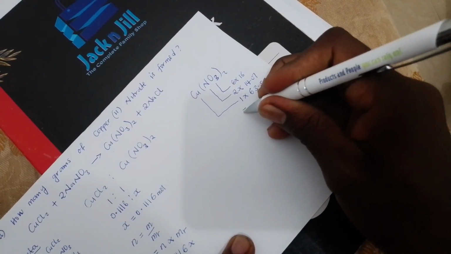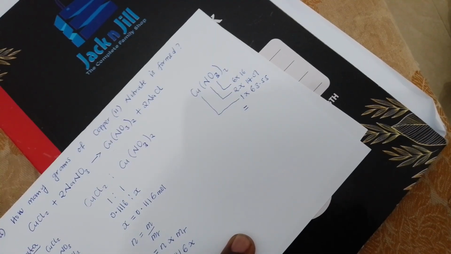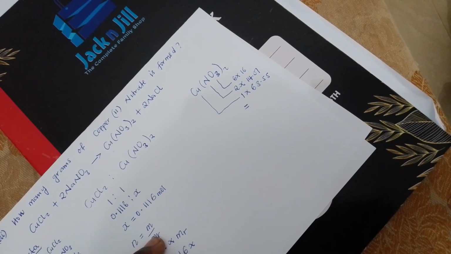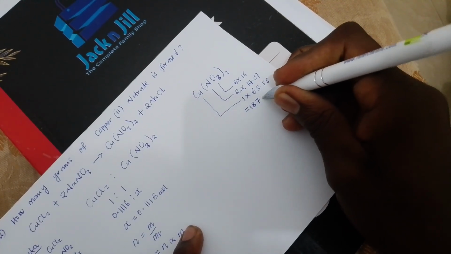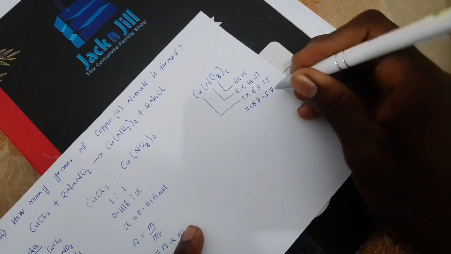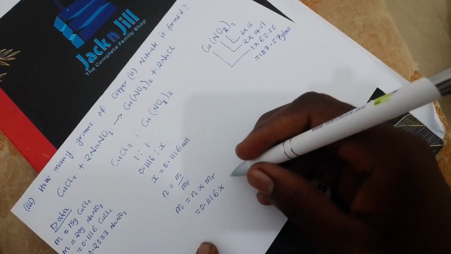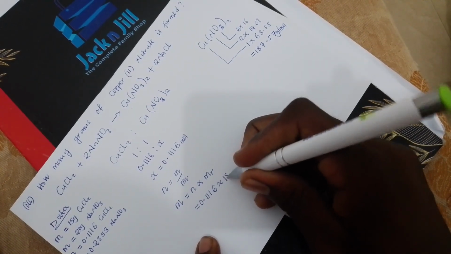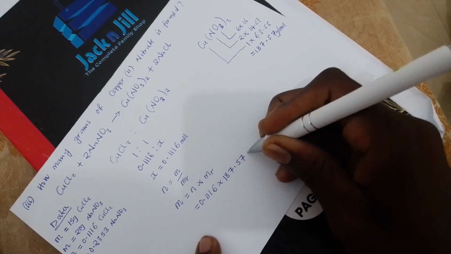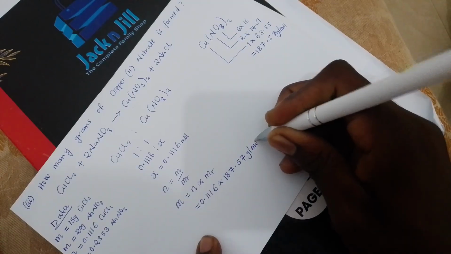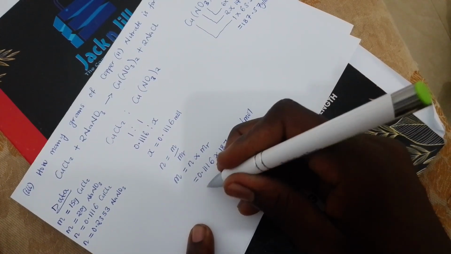What are we having? So we are having 187.57 gram per mole as a molar mass. So we come here and replace 187.57 gram per mole. Remember here there is mole, so mole and mole will cancel out, remain with grams.